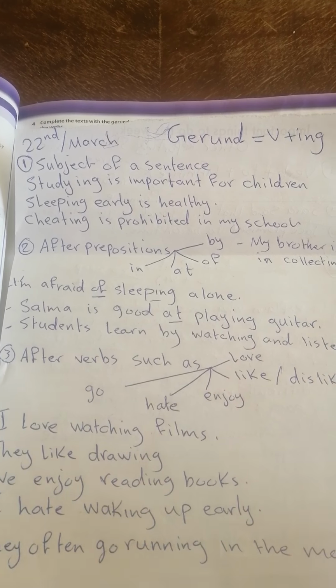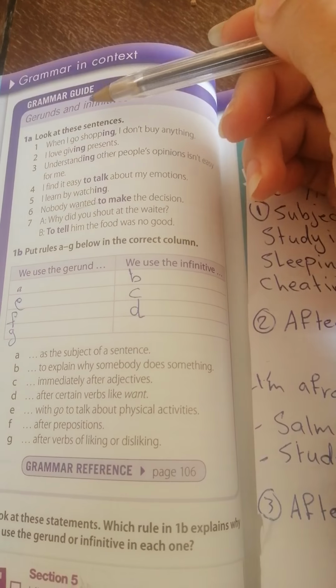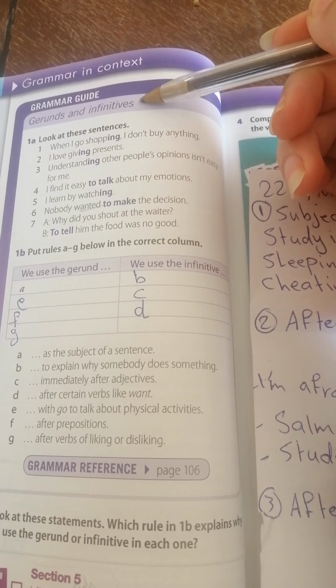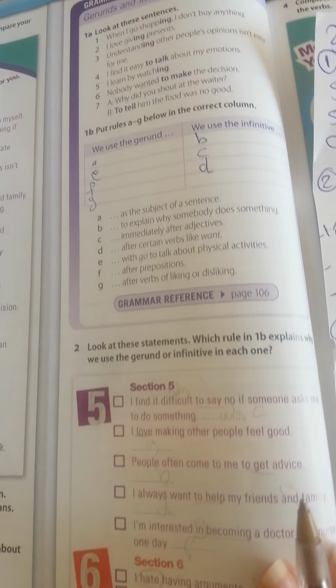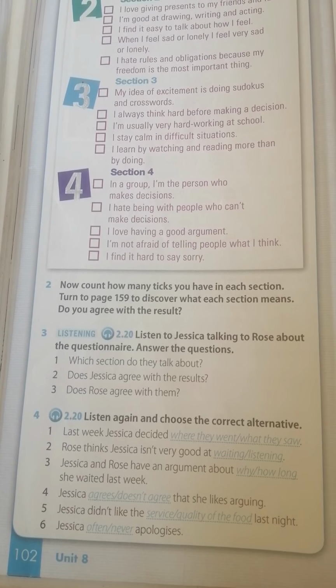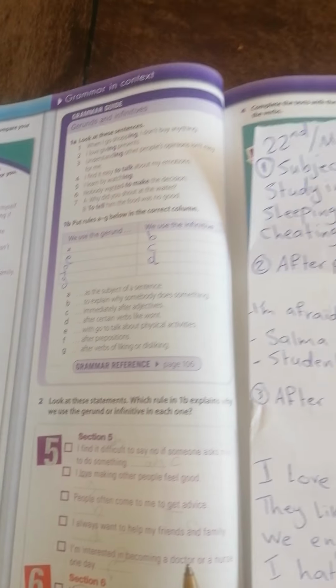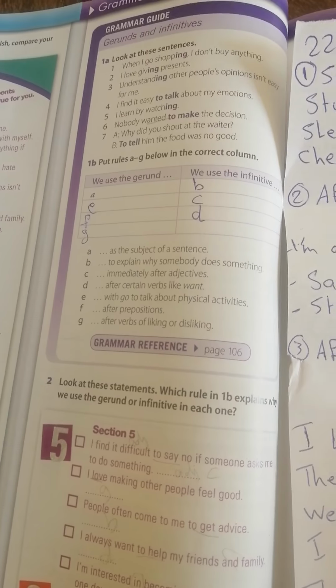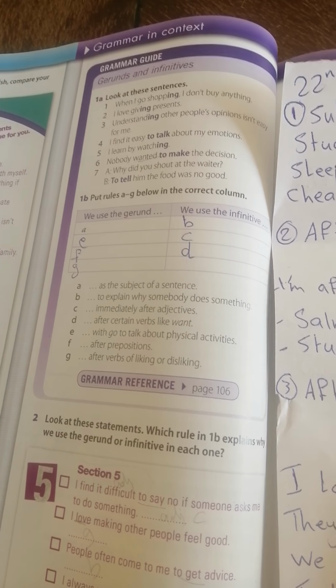Today, inshallah, we are going to talk about grammar in context, gerunds, and infinitives. This lesson is found in your student book, page 102, and the title is Gerund and Infinitive.